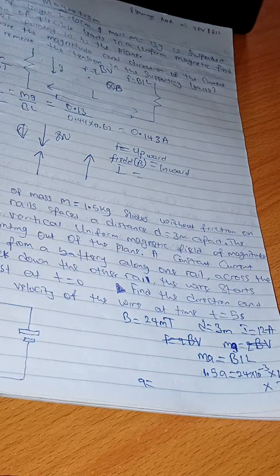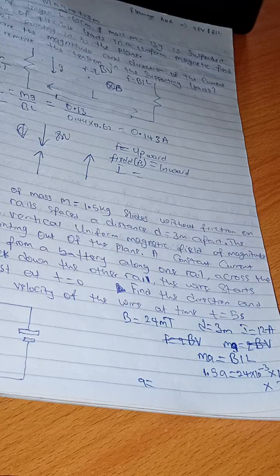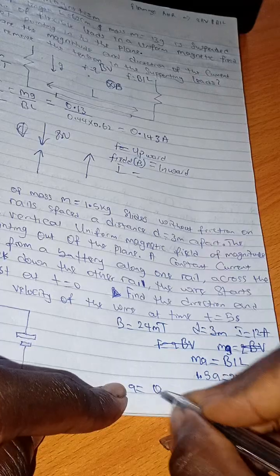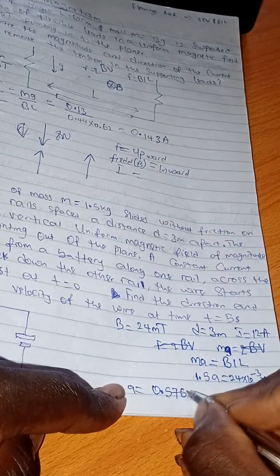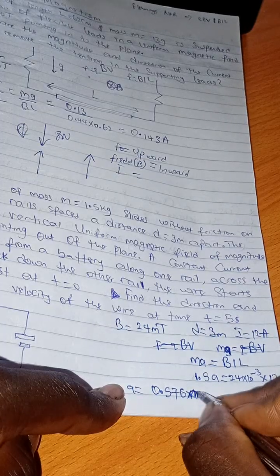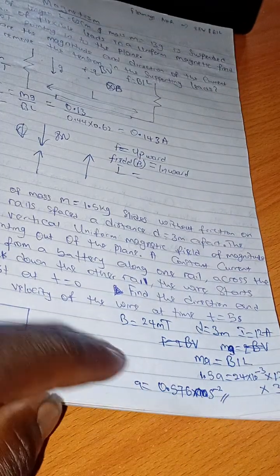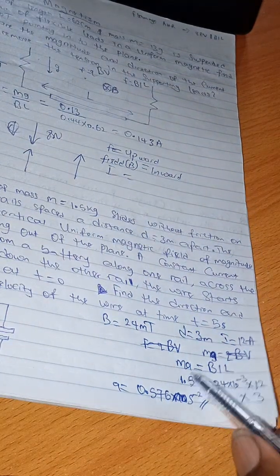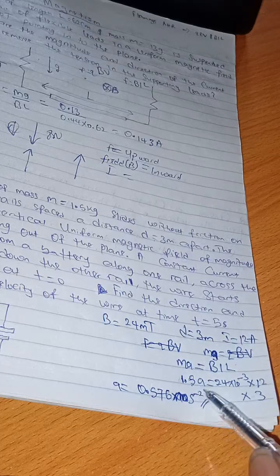Now, you can just do that yourself. 24 times 10 raised to power minus 3 times 12 times 3 divided by 1.5. So my acceleration is equal to 0.576 meter per second squared. That's my acceleration. Do you understand this? F equals BIL and F is MA. So MA equals BIL.